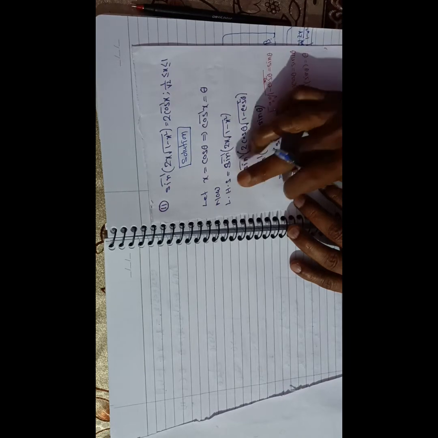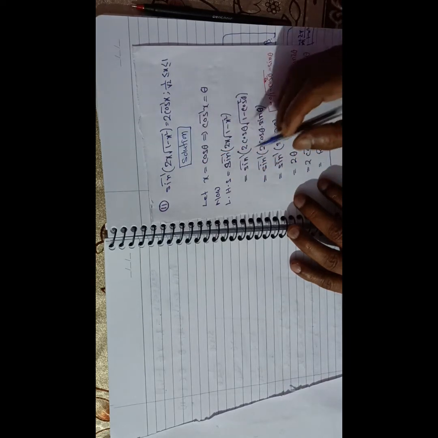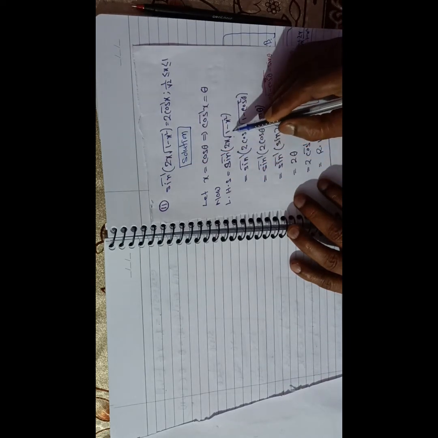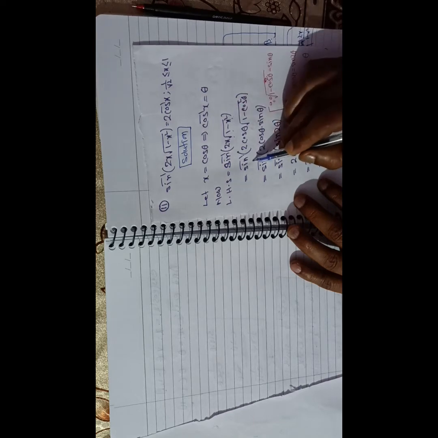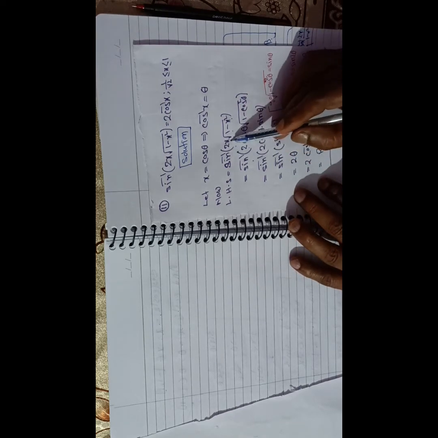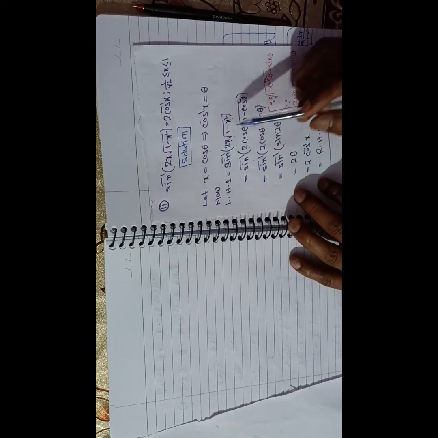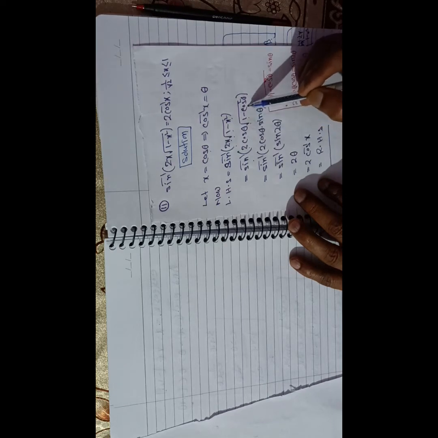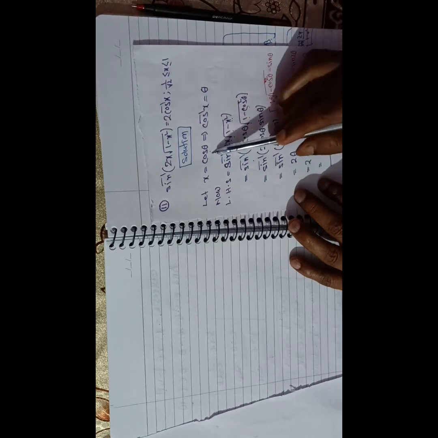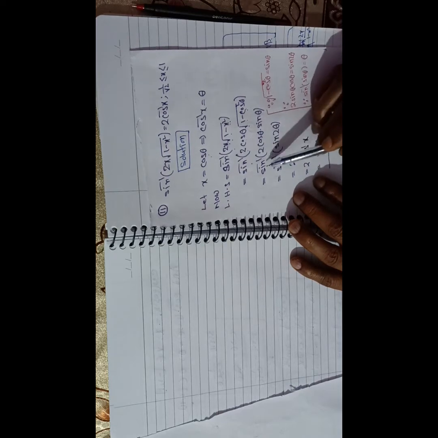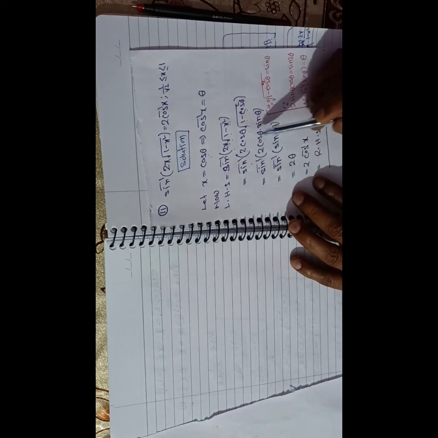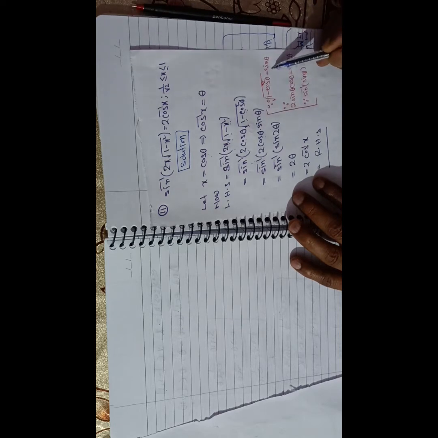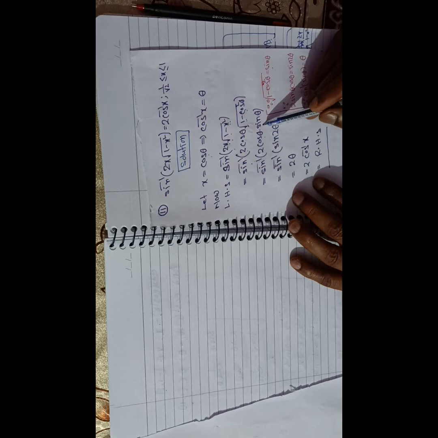Now the left hand side is sine inverse of 2x root over 1 minus x square. In place of x we write cos theta, so under the root we get root over 1 minus cos square theta, which is sine theta.